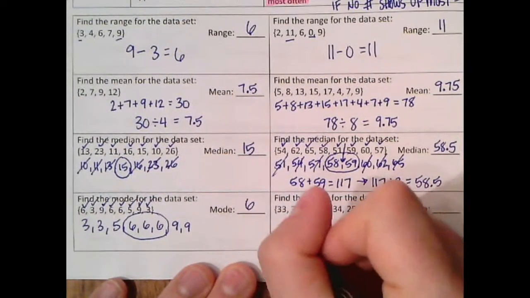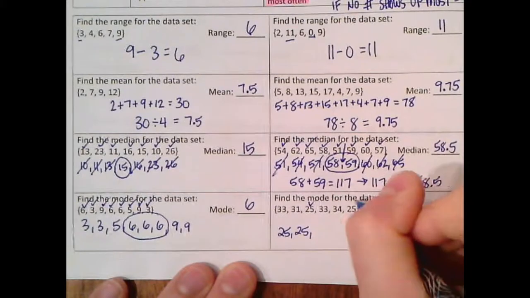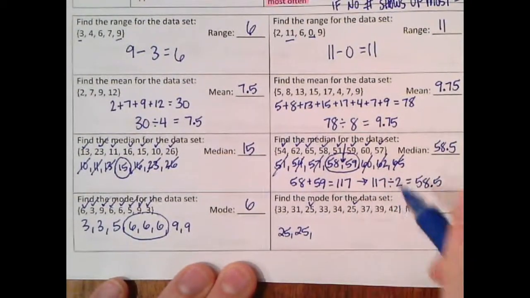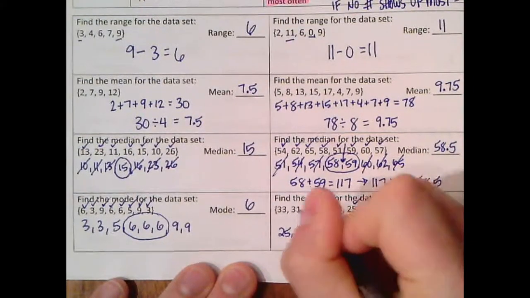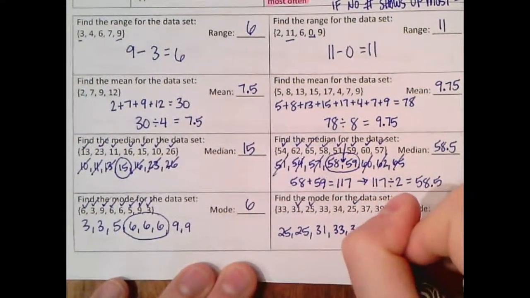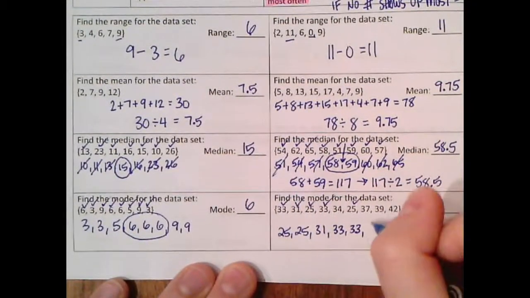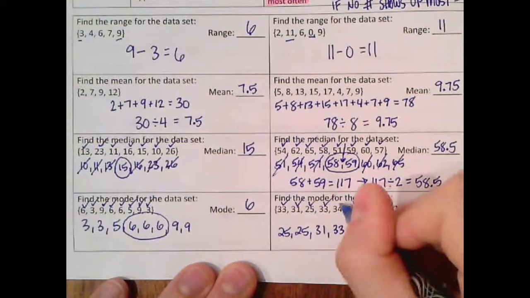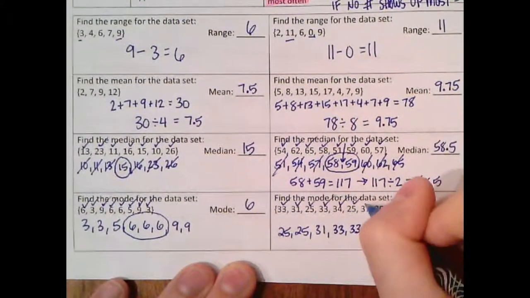Put them in order from least to greatest. So we've got 25, 25. Checking them off as I go, so I know I've counted them. Okay, next one's 31. Then we've got 33 that shows up twice. 34, 37, 39, and lastly 42.